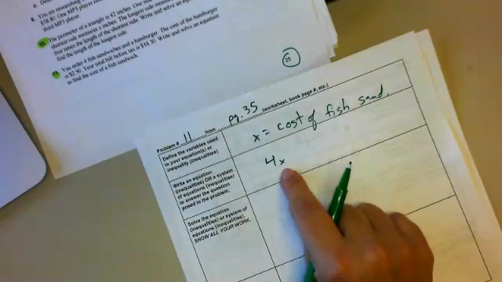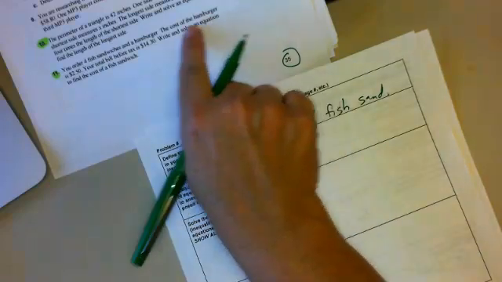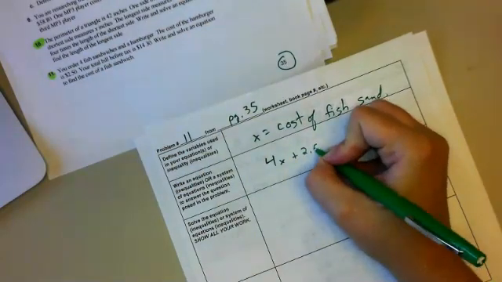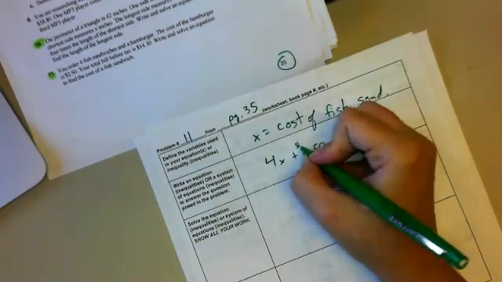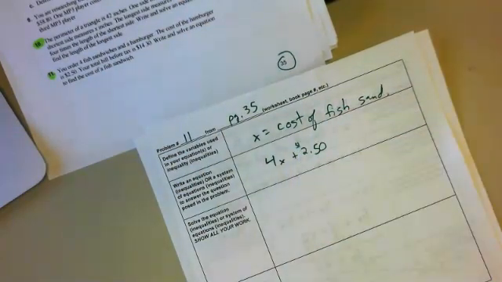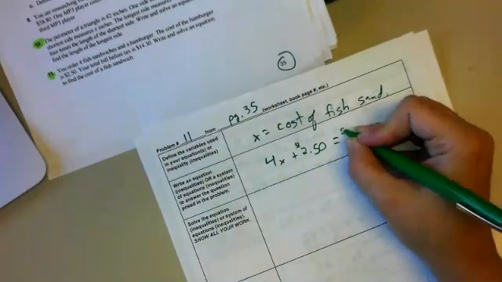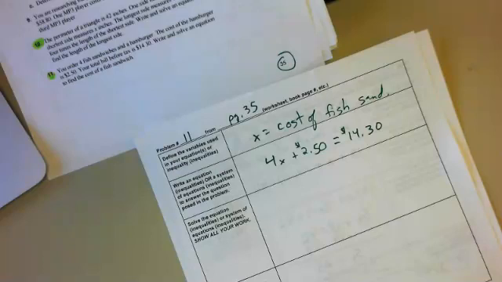We don't know what the cost is. That's what we try to find. It also tells us the cost of a hamburger is $2.50, so we're going to have to add that to our bill, right? Let's put a little dollar sign here. And it says the total cost was $14.30. Okay? And that's how you write out that problem.